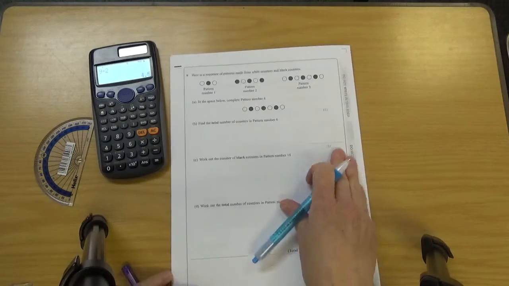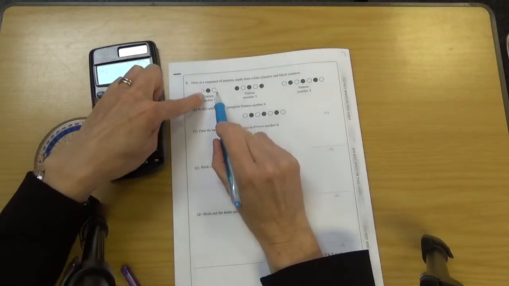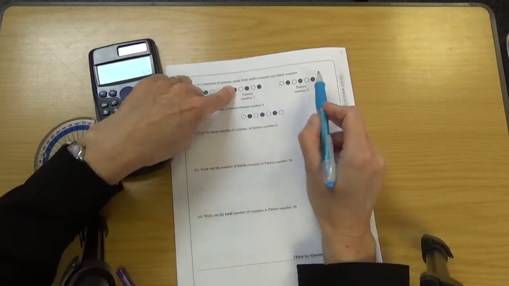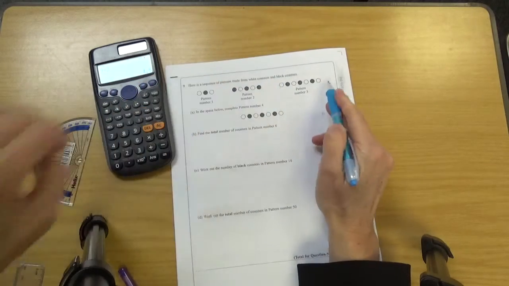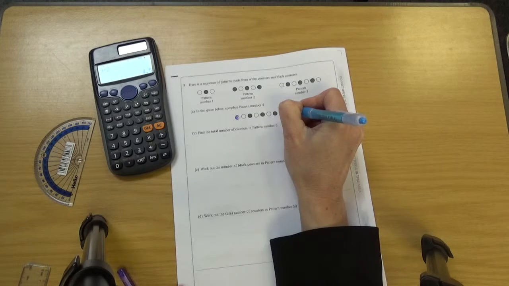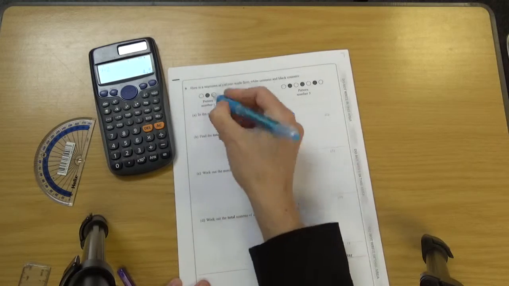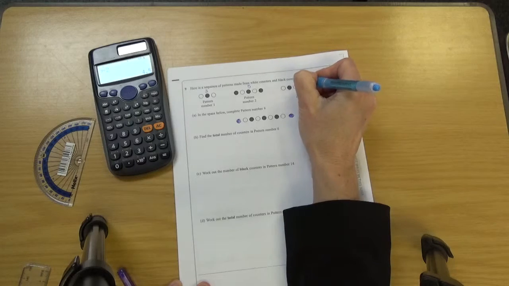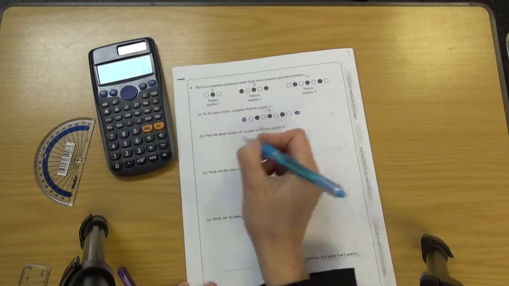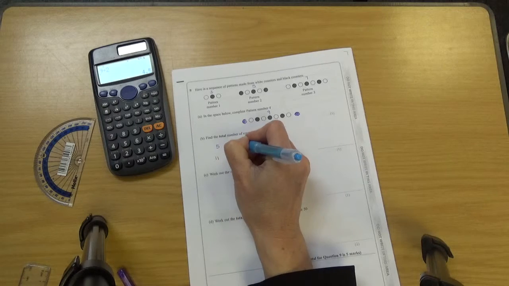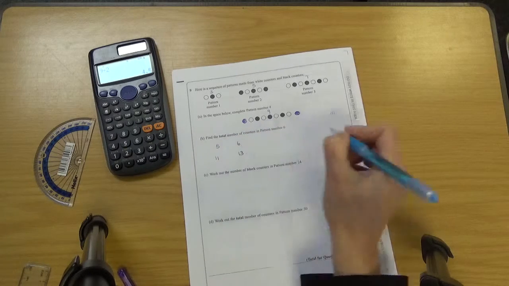Right, the progress of the patterns is 2 whites on the end, and then 2 blacks, and then 2 whites on the end, so I need to add black on each end. Let's look at the total numbers. I've got 3 here, 5, 7, 9, so pattern 5 will have 11 and pattern 6 will have 13.